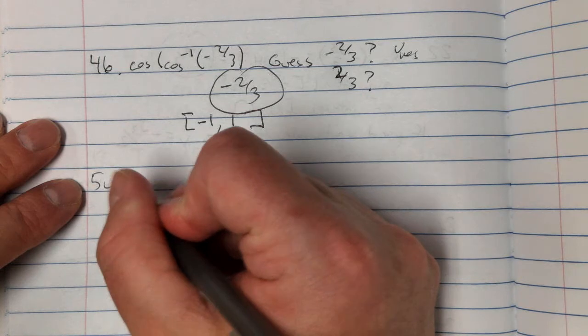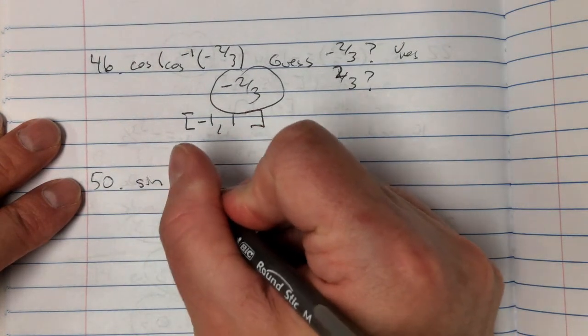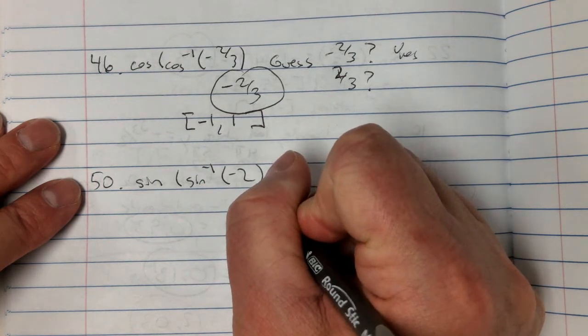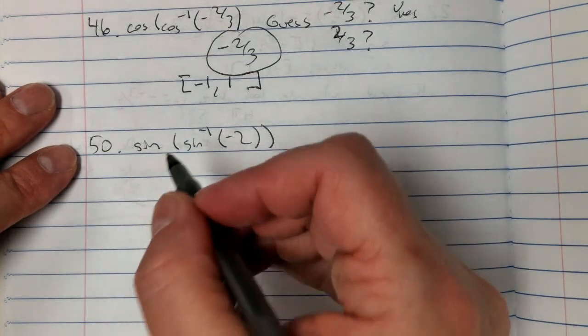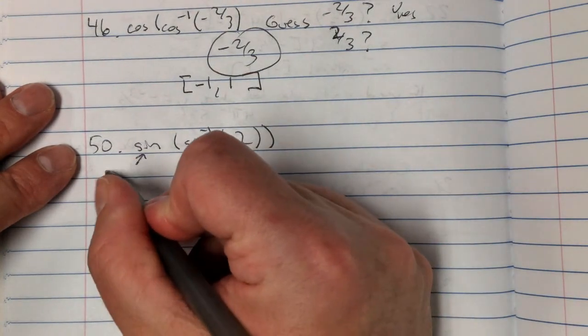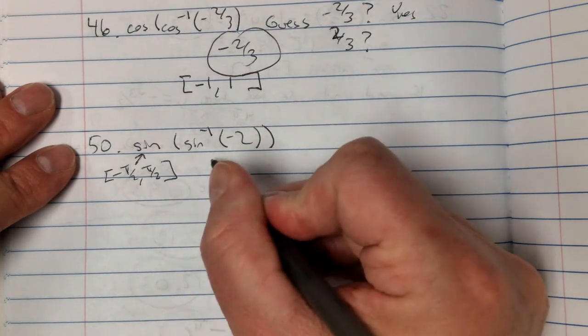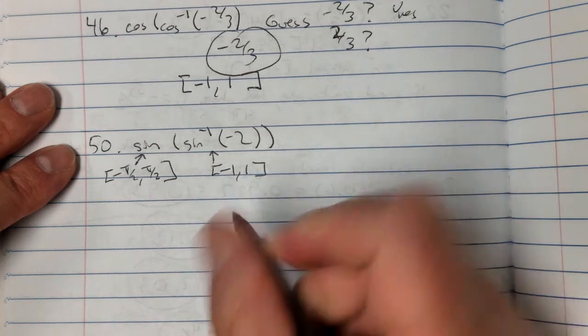Okay, number 50. This time we're doing sine -1 of -2. So the sine interval, like we said earlier, is -π/2 to π/2. This interval should be from -1 to 1.